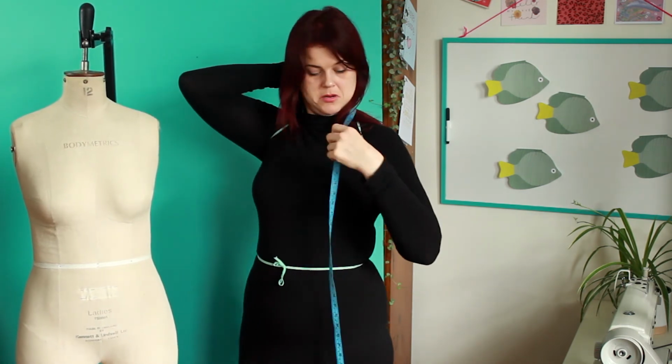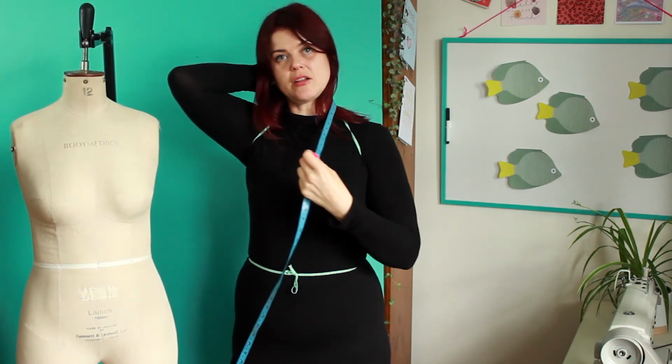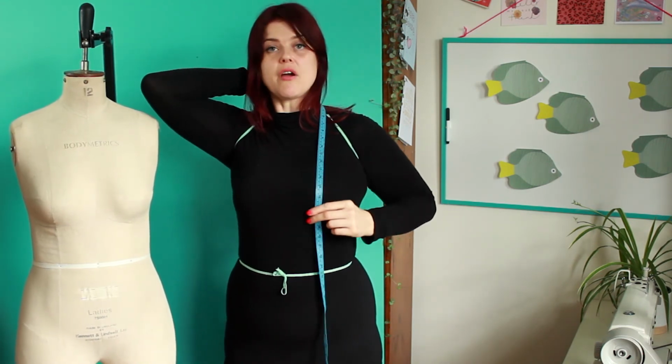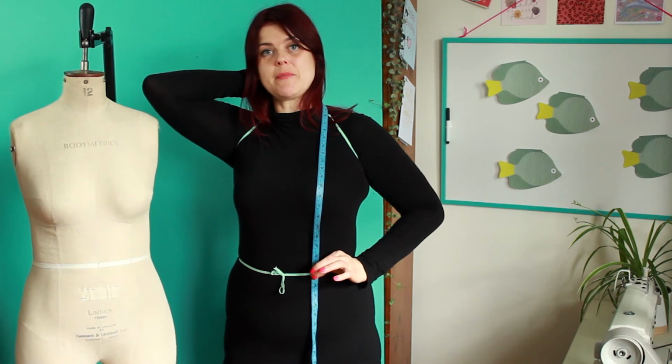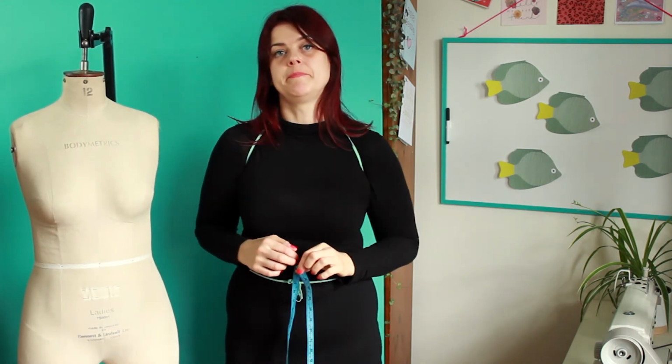So on your own body, just like you did before, holding the tape measure at the back on the nape, take a close measurement, like you want to take the tape measure in close to the neck, over the bust. This is really important that you stand straight and look forwards. You want to go over the bust and then down to the waist. So use your thumb to feel where the waist elastic is and grab the tape measure at that point, and then that's your nape to waist front measurement.